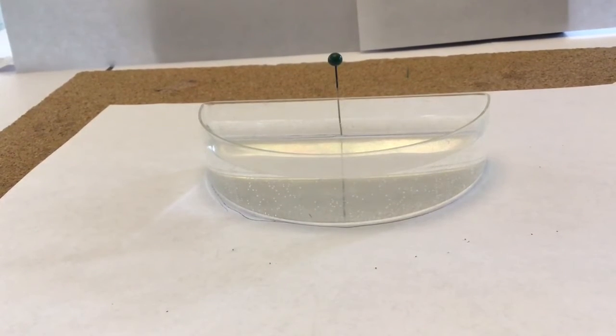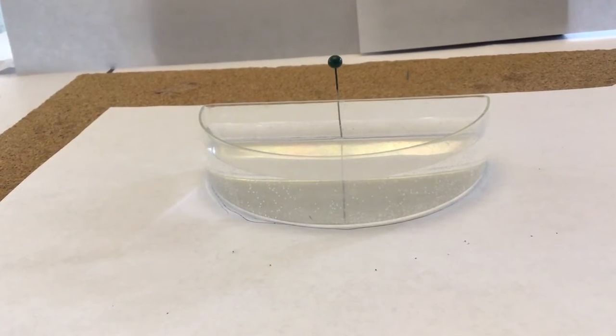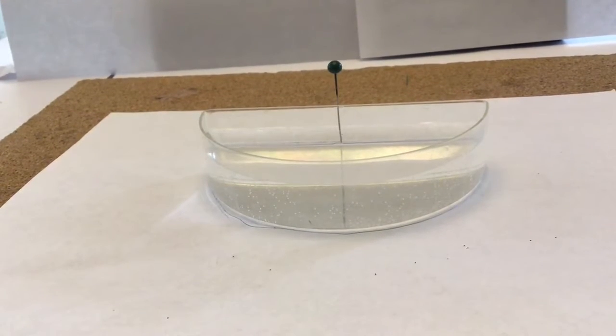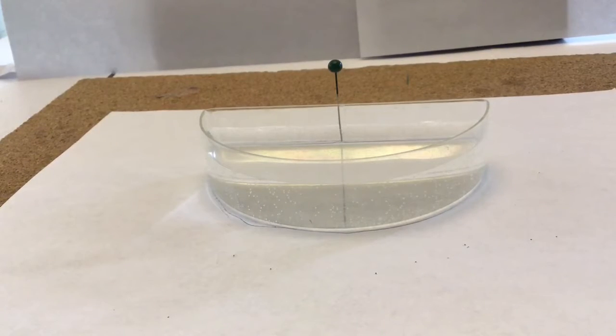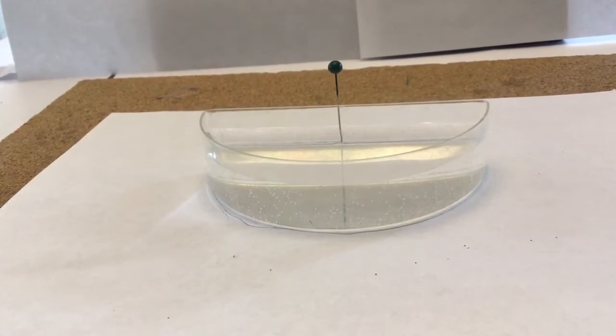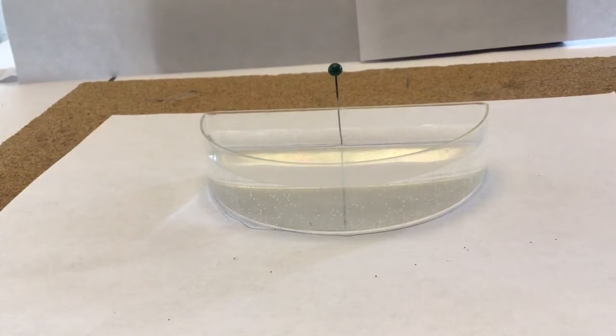All right, on to exercise number 4. So this involves Snell's law, but an application of it, total internal reflection. What we're trying to do is find the critical angle, the angle at which the light rays coming from the water are completely reflected from the surface.